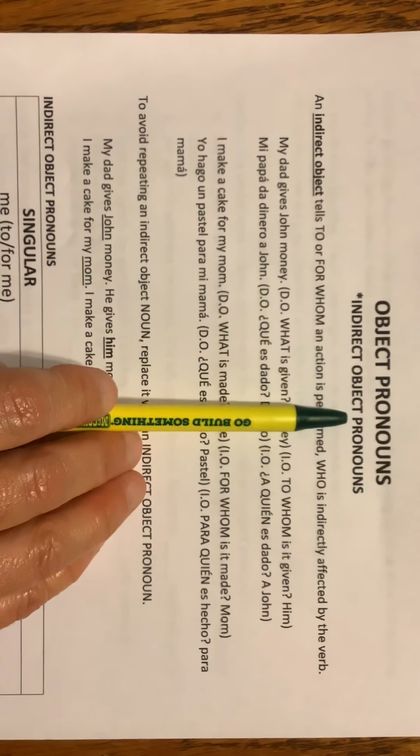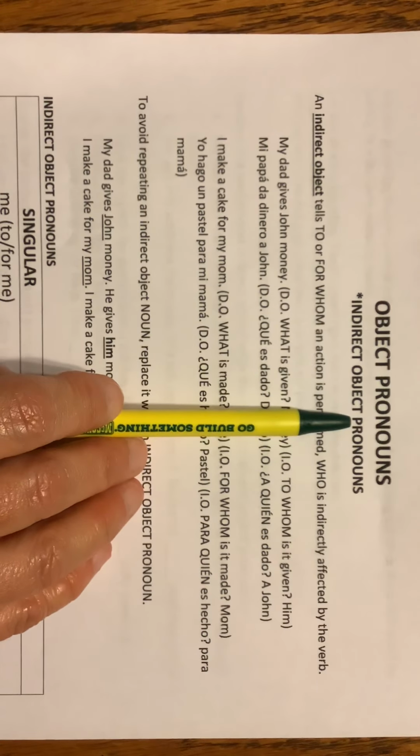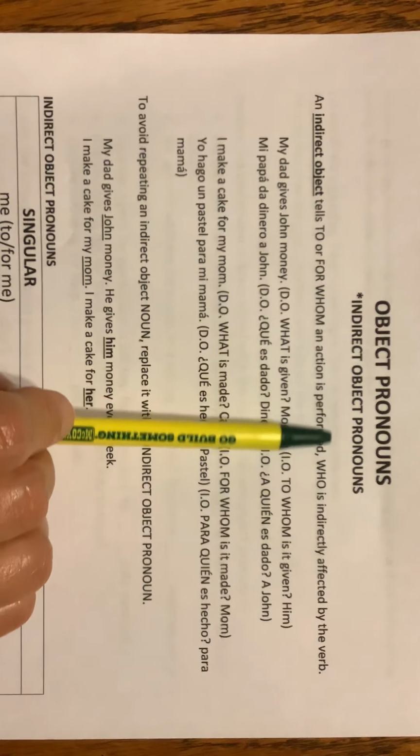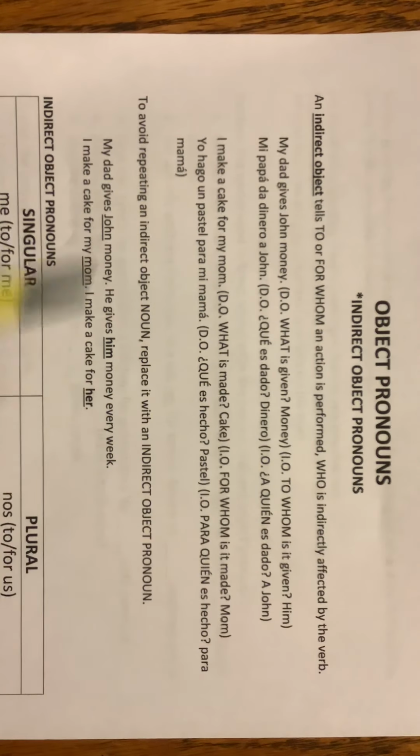But we're going to go ahead and look at the second kind of object pronouns tonight. Indirect object pronouns. Now, before we go on with our notes, if you can just remember with me, subject pronouns are who's doing the action in a sentence. Yo, tú, él, usted, ella, nosotros, ellos, ustedes. Those are your subject pronouns and they are the ones doing the action. We just got through talking about in another video direct object pronouns, which receive the direct action of the verb.